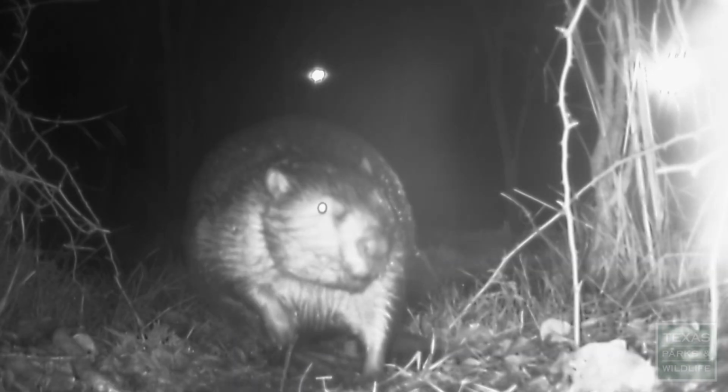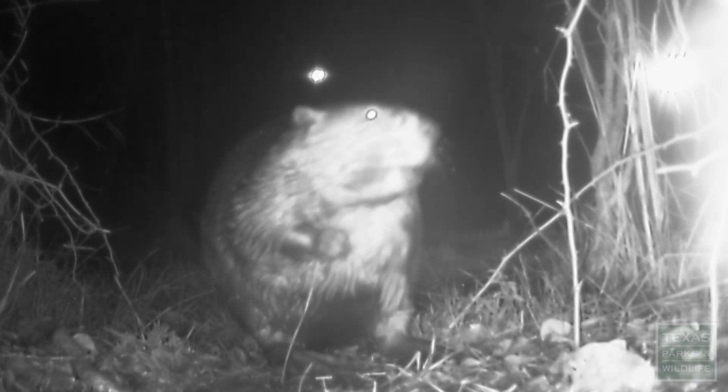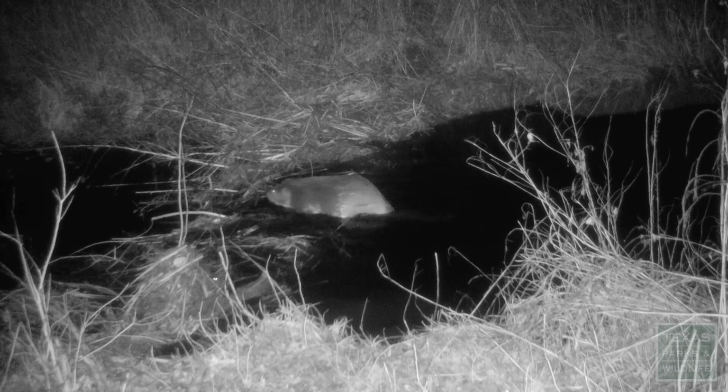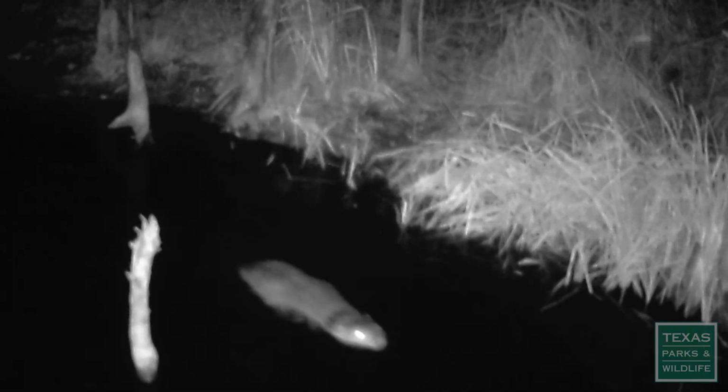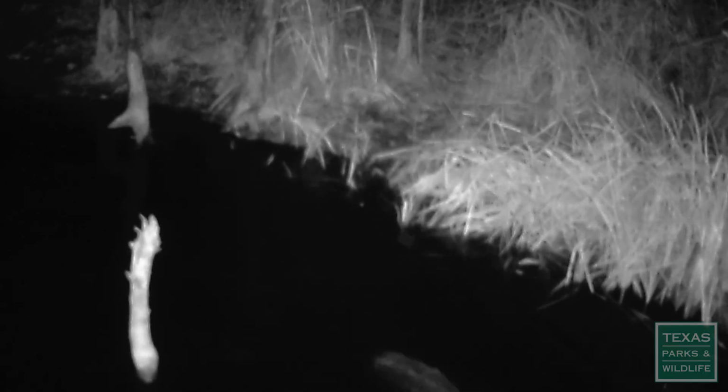One of the most exciting species that we've actually got are beavers and our otters. We've never actually seen beavers here. We've seen signs of them, but we've never actually seen them until we started doing some studies down in our wetlands.